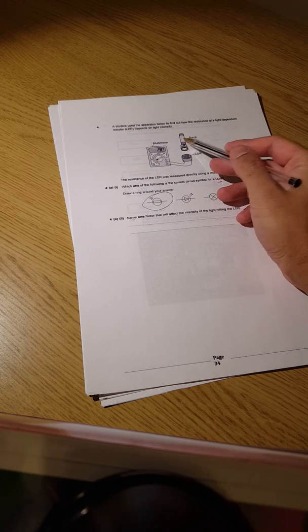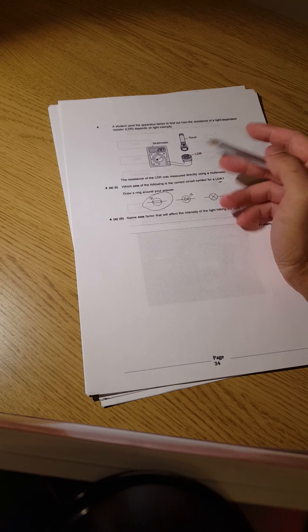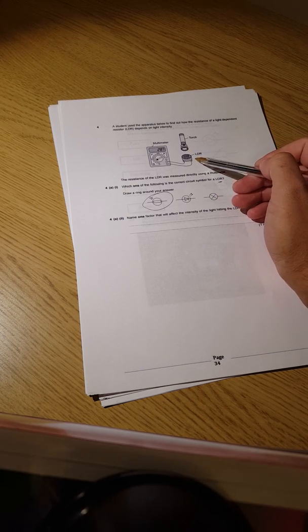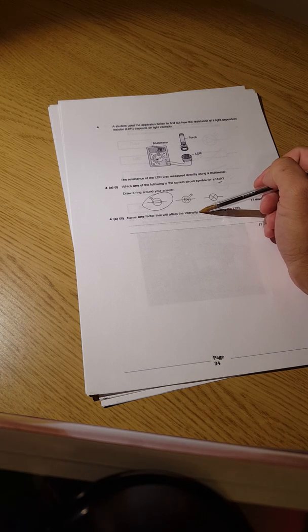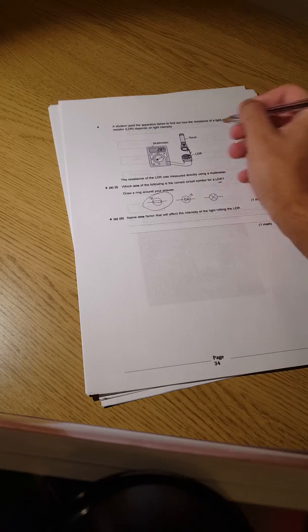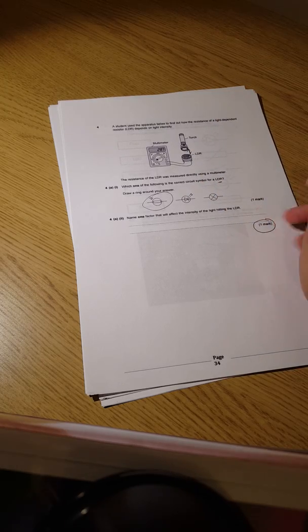Now this is a common sense answer. So if you put a torch close to your eye, the light's going to be more intense, it's going to be brighter. Or if you put a torch closer to an LDR, the light's going to be more intense and brighter. So the distance between the torch and the LDR is the factor that will give you 1 mark.